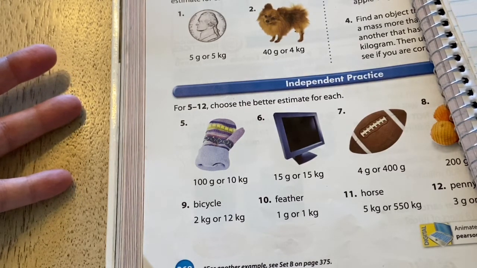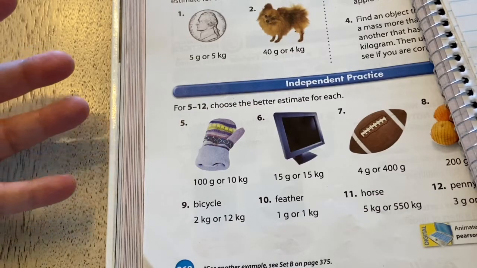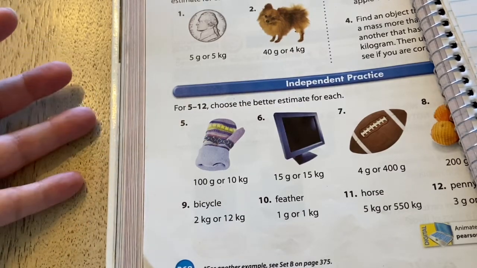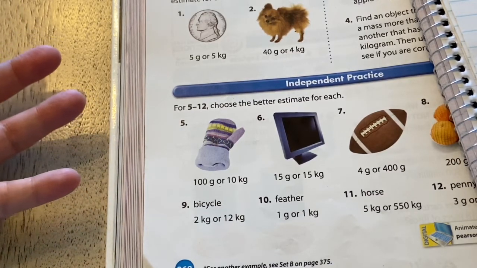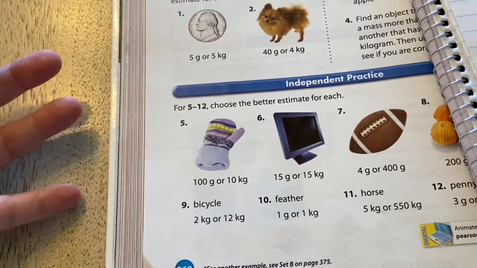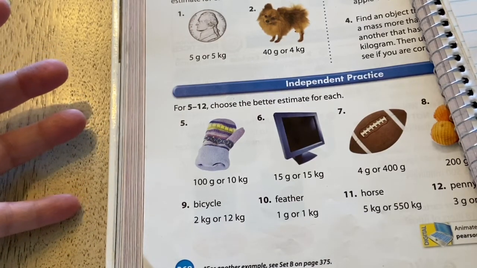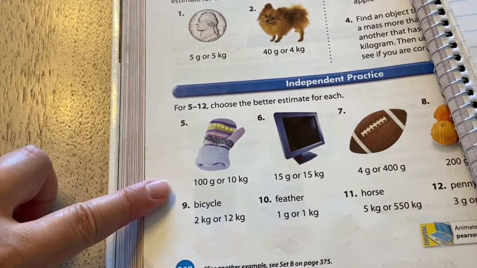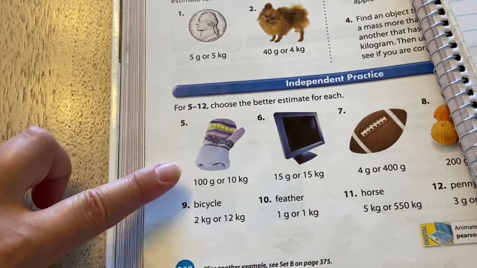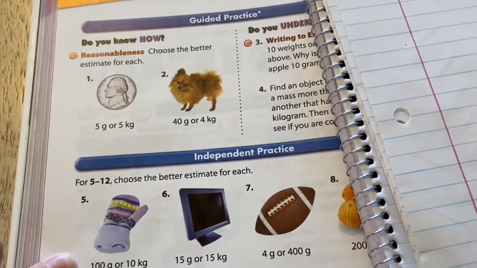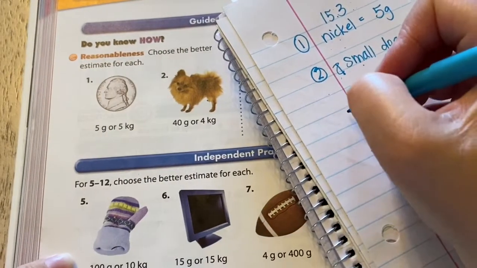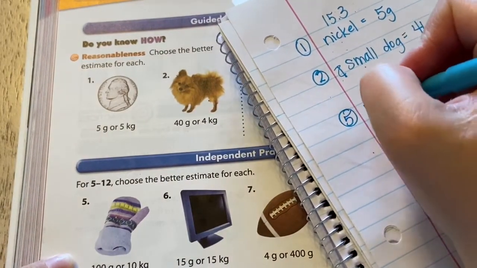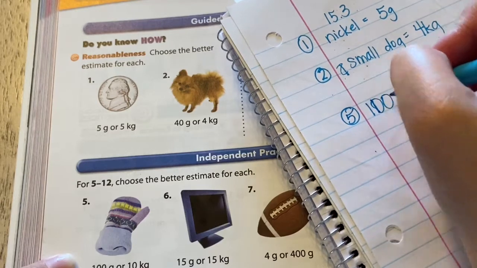Again, use your visualization. 100 grams, remember, is 100 paper clips, or a box of paper clips. 10 kilograms is like 10 pineapples. So, which would be the best estimate for the mass that the mittens contain? All right, hopefully you said 100 grams. So number 5, 100 grams.